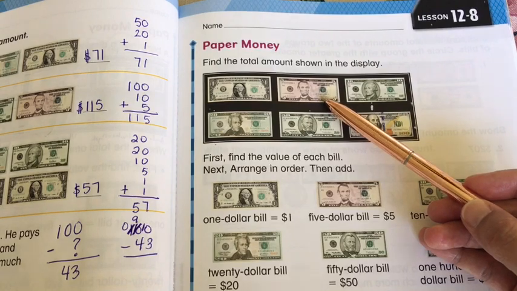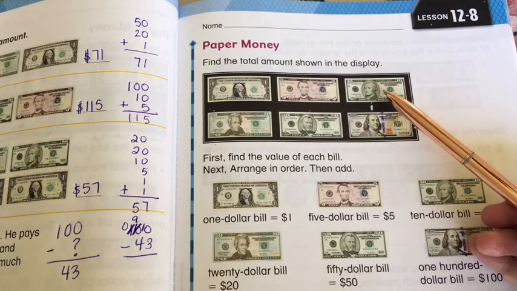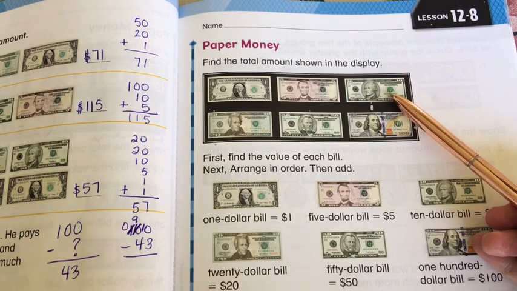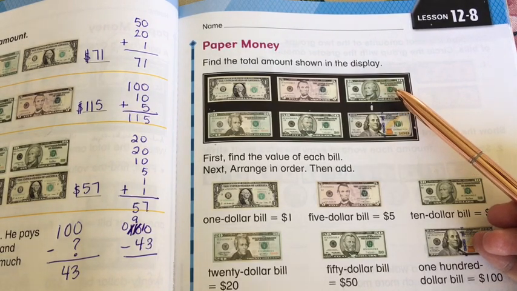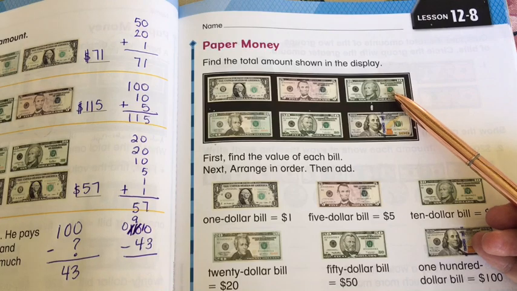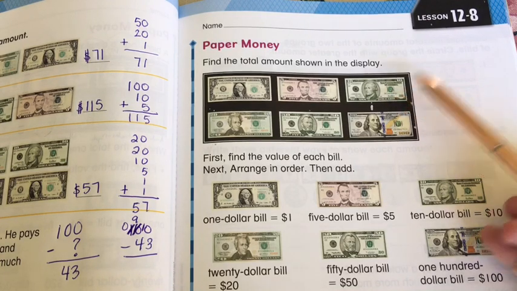Who's on the $5 bill? Abraham Lincoln. Who's on the $10 bill? Oh, he's a hard one. Remember, he's the first U.S. Secretary of Treasury. His name is Alexander Hamilton.